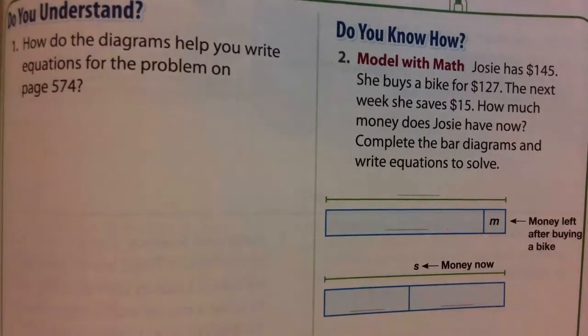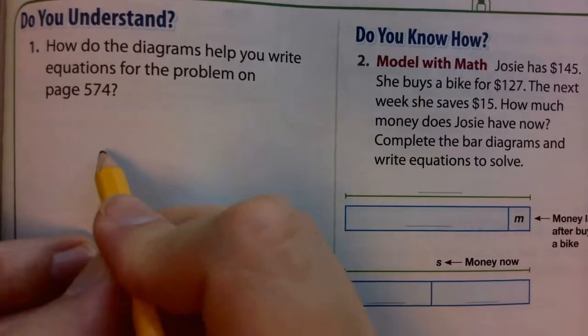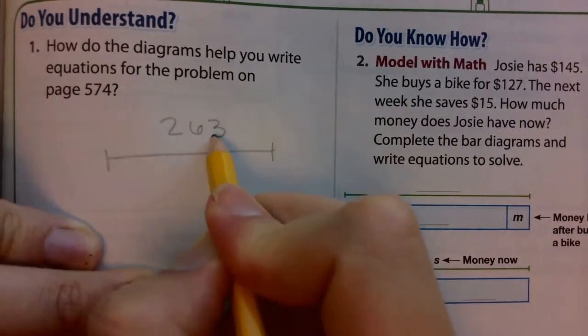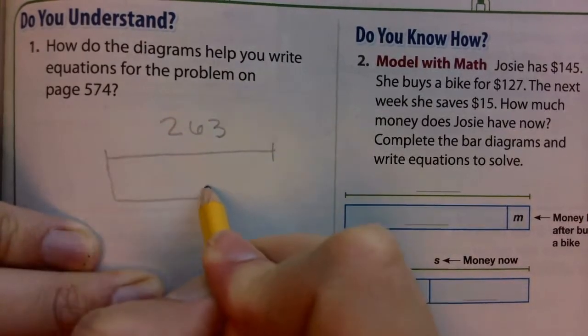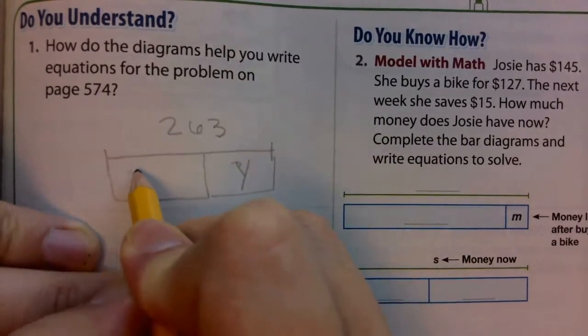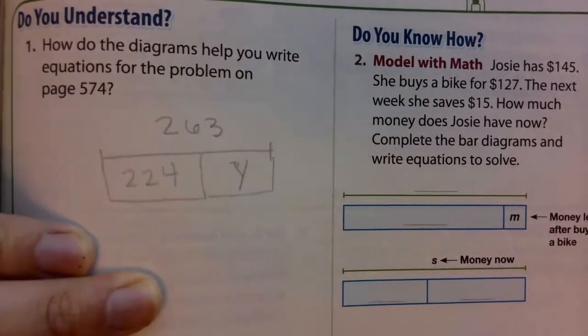How do the diagrams help you write equations for the problems on page 574? So how do you know that this means that we need to subtract?